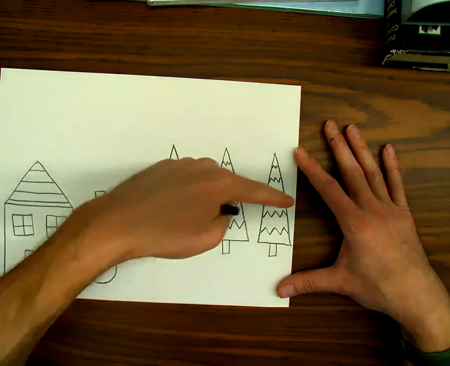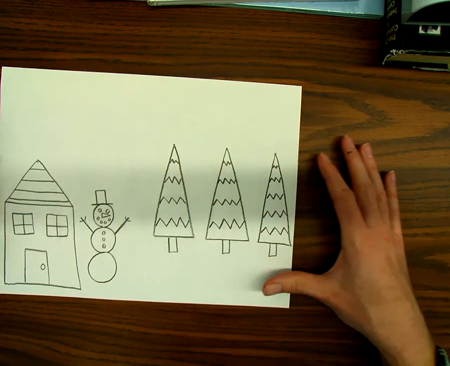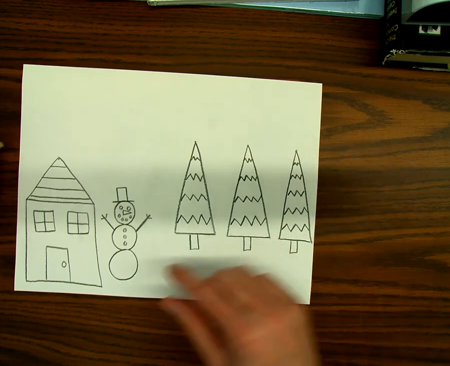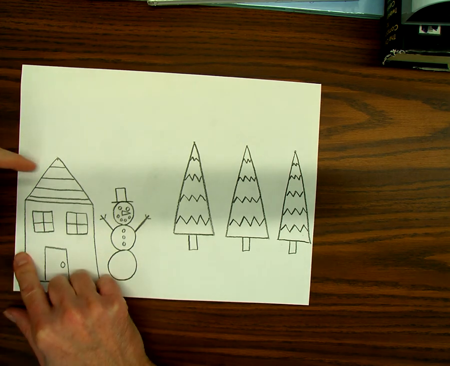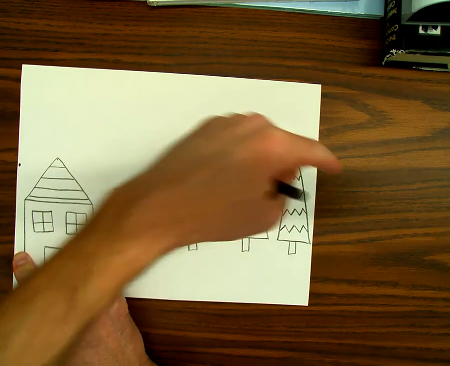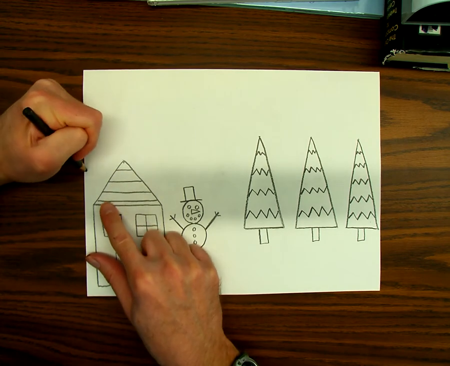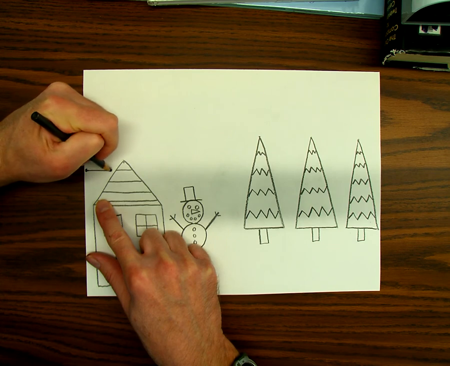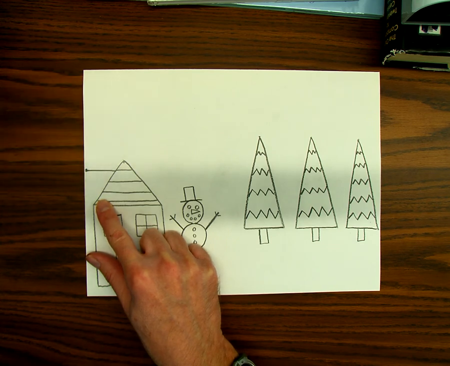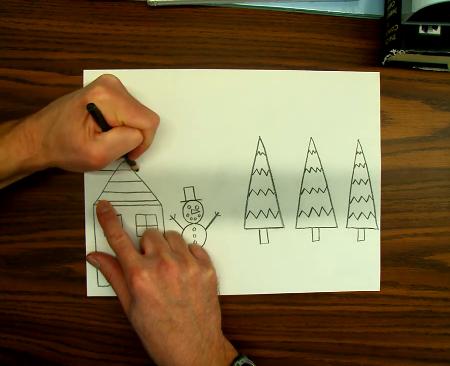Now we need a line that goes across our whole paper to make this all look like it's sitting on the ground. So I usually put a dot on one side of the paper where my line's going to start, and then I just draw it all the way across. But this line has to stop whenever it touches something, kind of like this. So here I'm going to start my line. Oh, it touched the house, so it has to stop. But we're going to go to the other side of the house, and we're going to keep the line going.